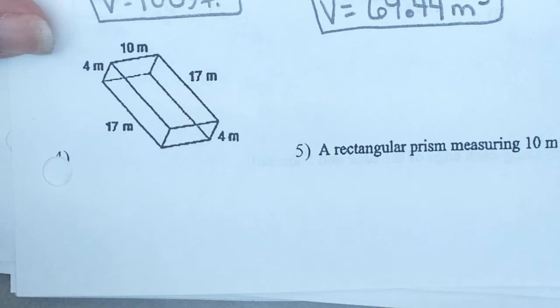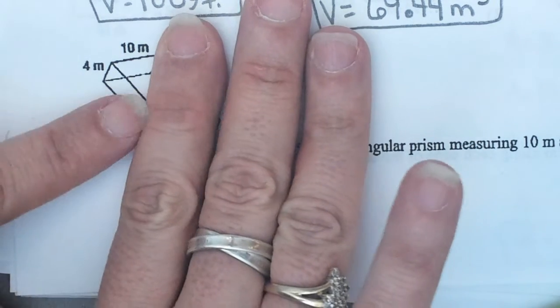So what do you think a base is? Find your 2 numbers that make a rectangle. Yeah, you're going to need 3 numbers, and there's 5 there. So what 2 do you make a rectangle? 10 and 4. 10 and 4, so you're kind of looking at that.